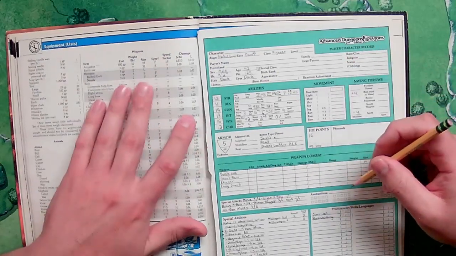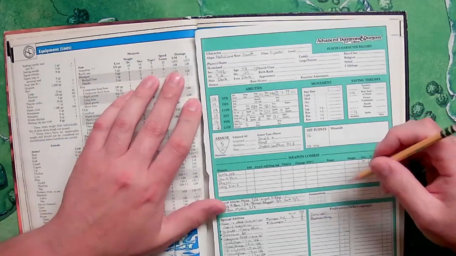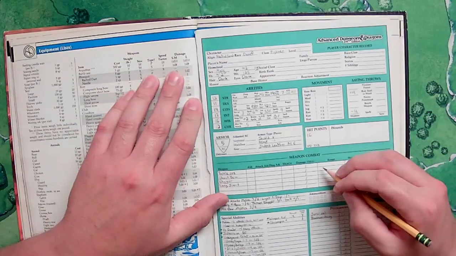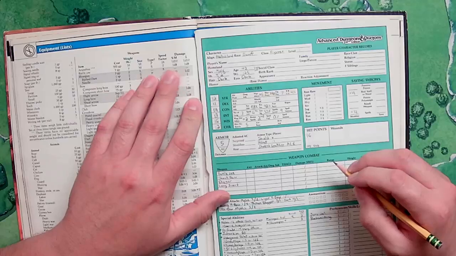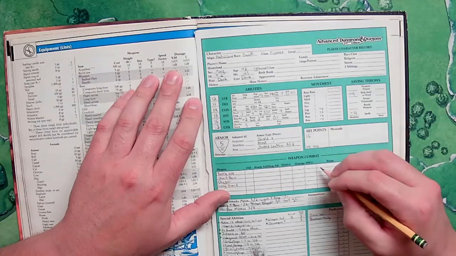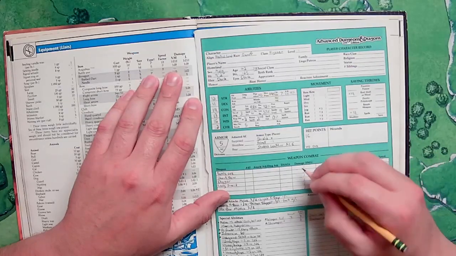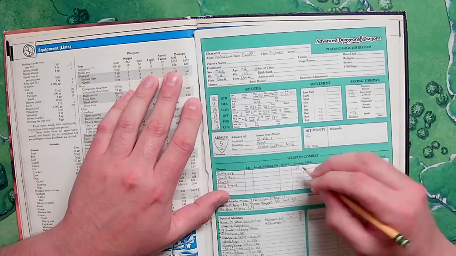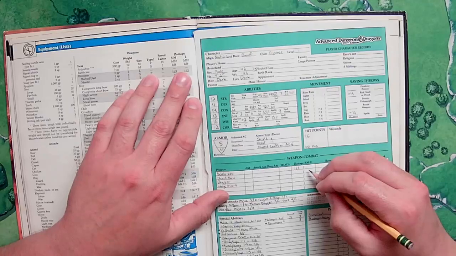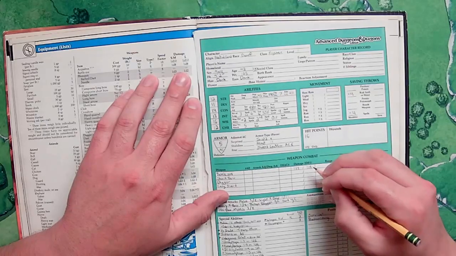The range of a battle axe is short, small, short, medium, 1d8. So right here, 1d8. Long is 1d8. The same. Okay.